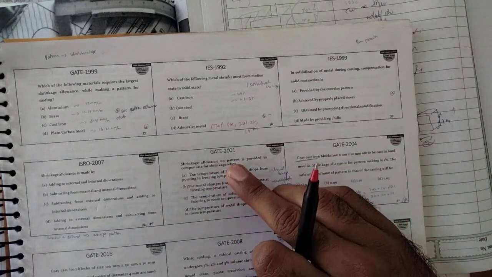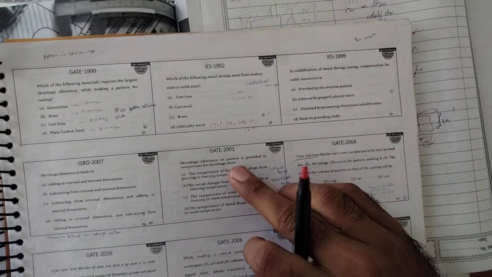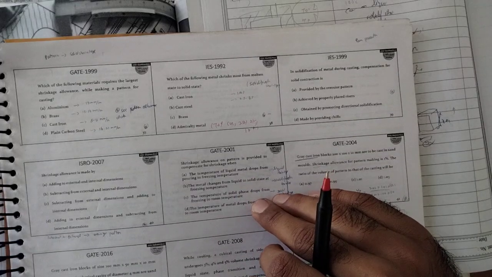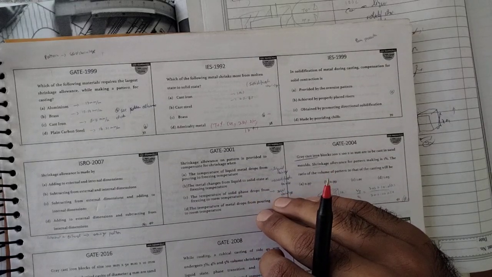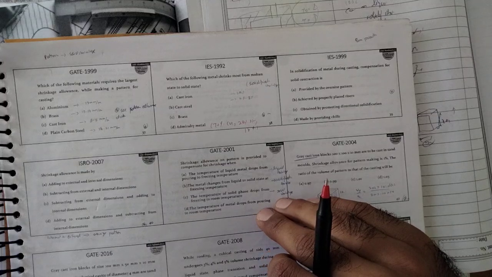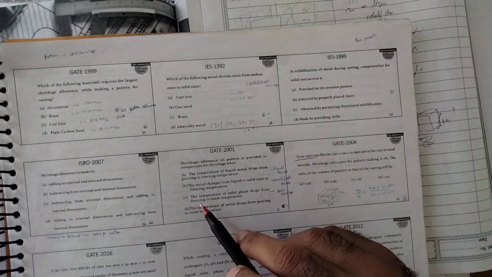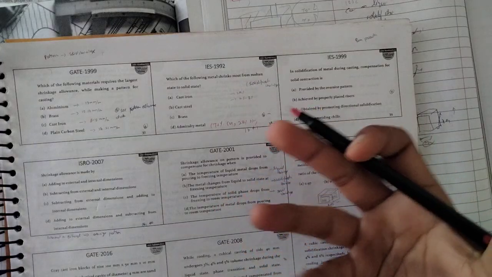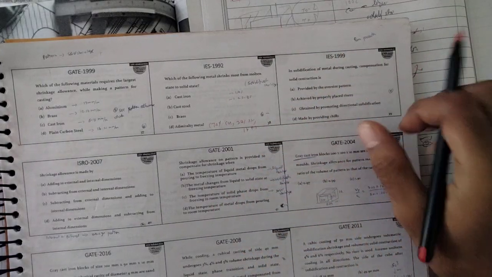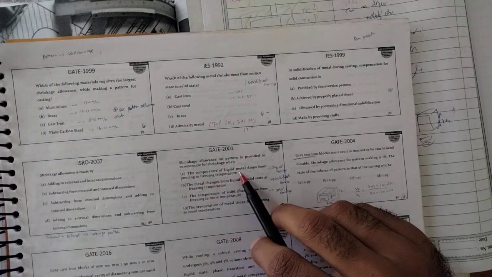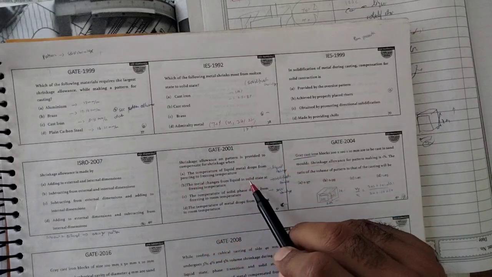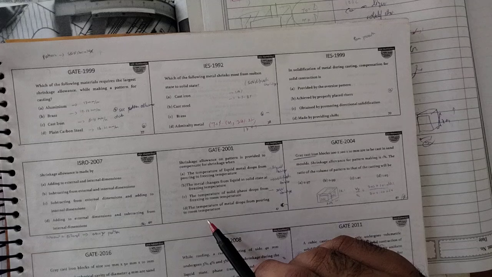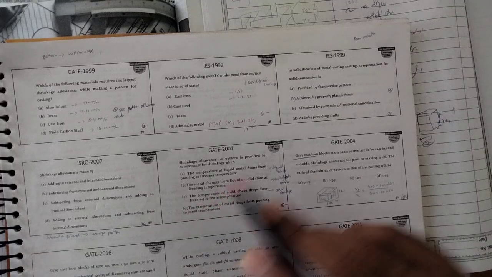So next one is from the 2021 assignment. The shrinkage allowance on a pattern is provided to compensate for the shrinkage when the metal changes from the liquid phase, no, when the metal changes in the solid phase, so C might be the answer. You can see the temperature of the solid phase drops from freezing to room temperature. Freezing means it's the beginning of the solid, so it's the end stage of the liquid. So the temperature of liquid metal drops from pouring, no. So C is the right one.